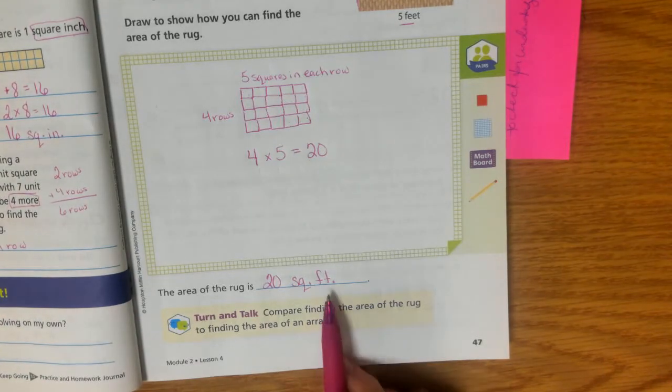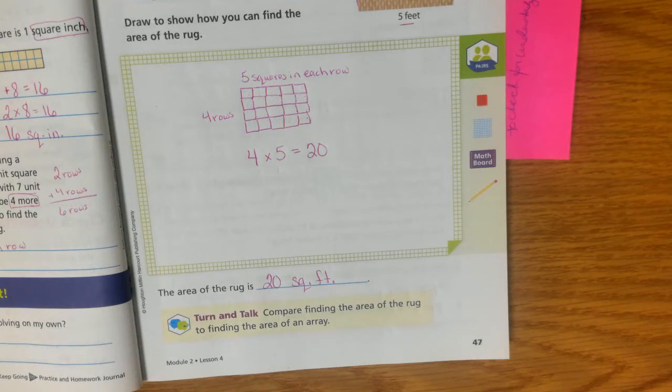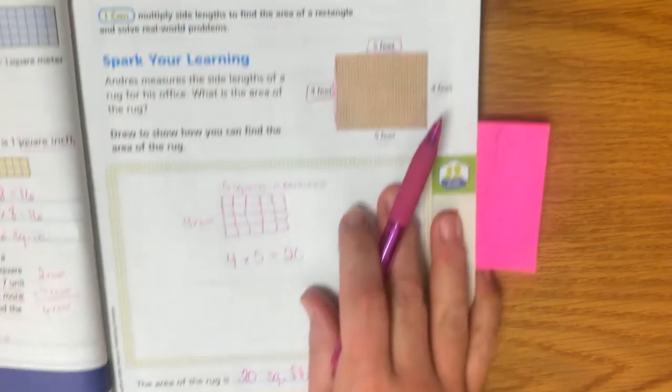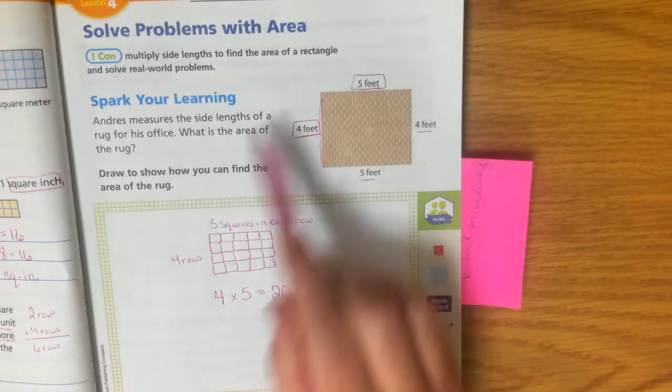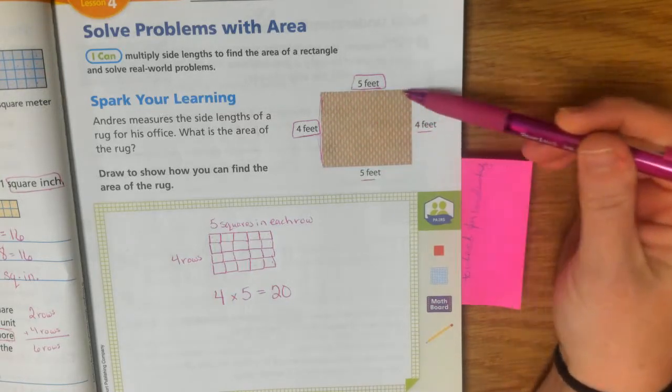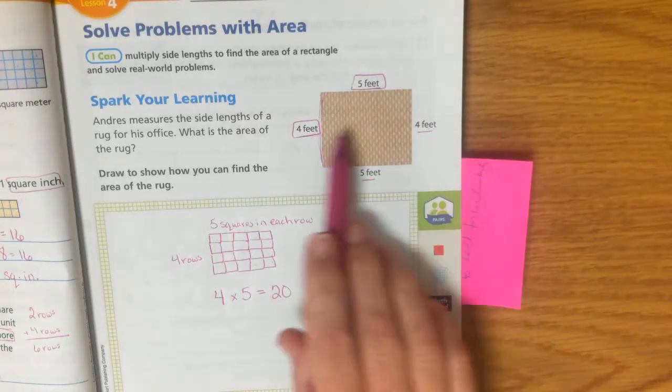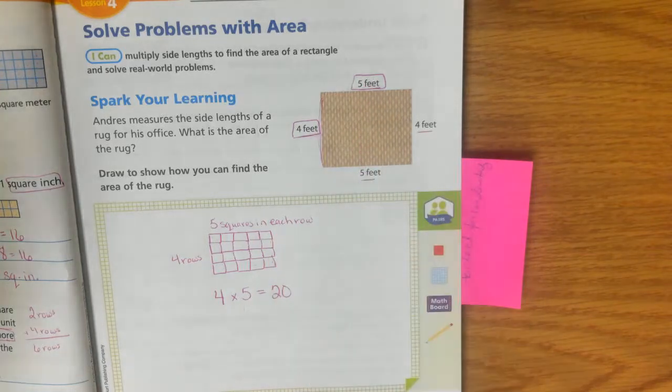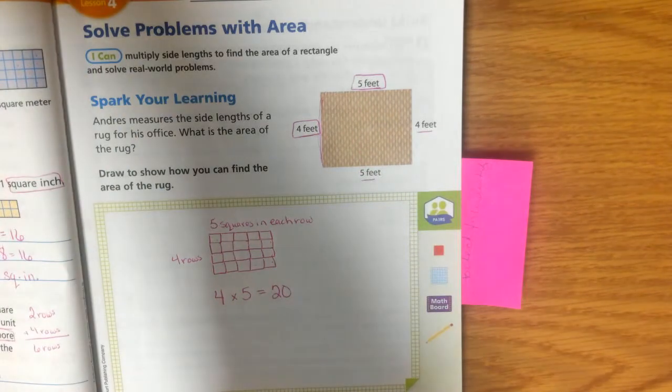Remember, FT is the abbreviation for feet. So the labels on our rectangle stand for the lengths of each side, right? So we have 4 feet on one side, 5 feet on the other. And if it's a rectangle, we know that opposite sides are the same length.